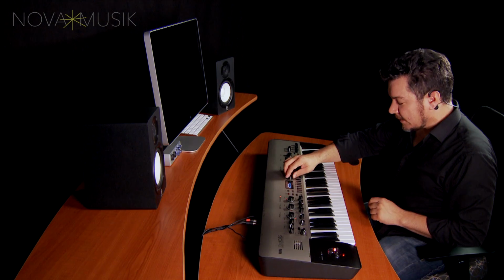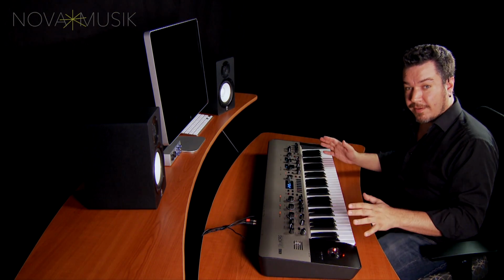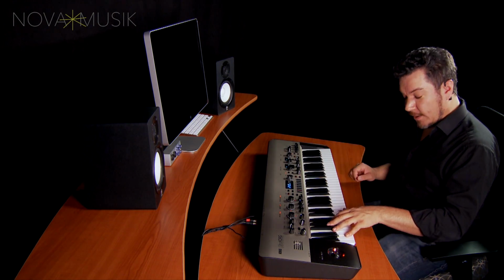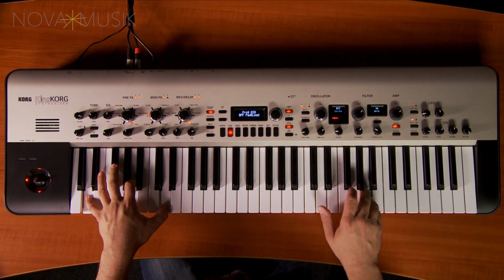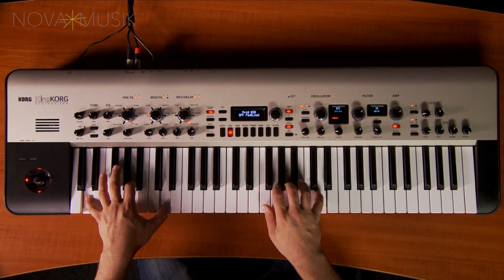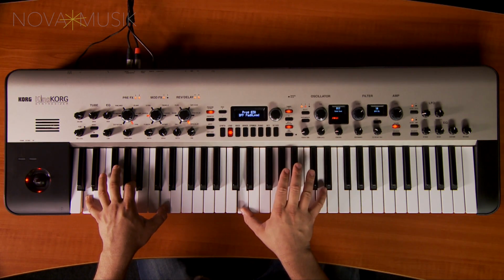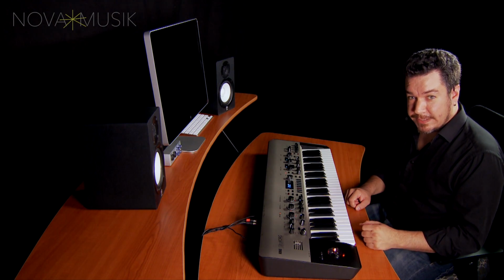There are plenty of lead sounds in here, and this is a good time to show off the fact that since KingKORG has 5 octaves, you can split the keys and have one timbre on the bottom and another one on top. There's also loads of great bass sounds in here as well.